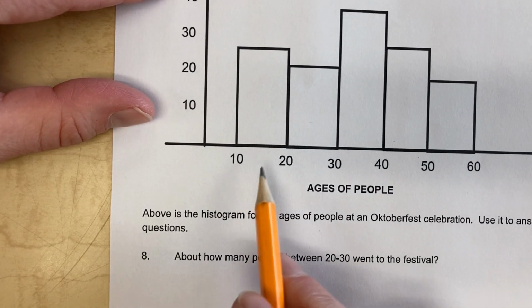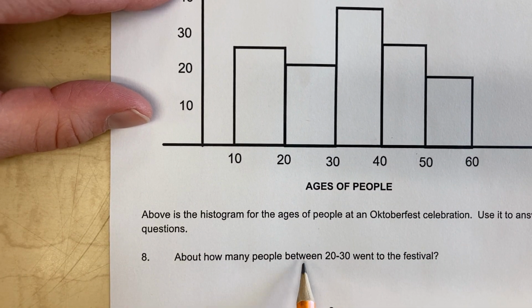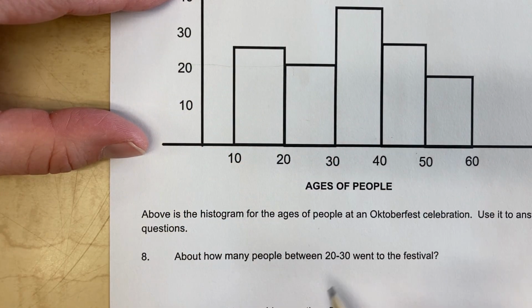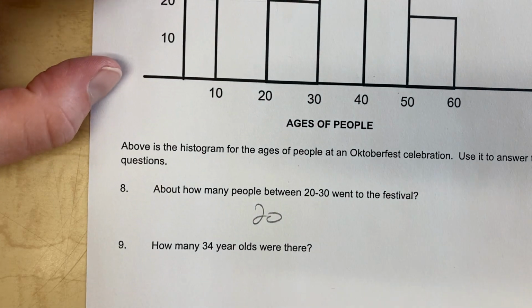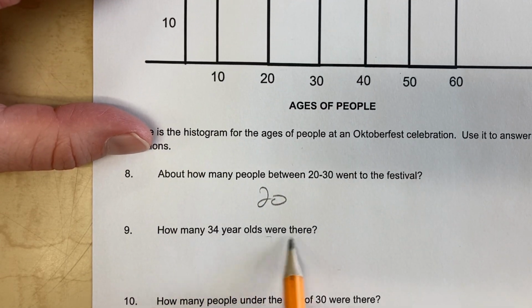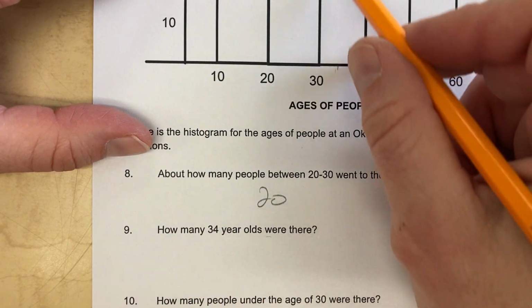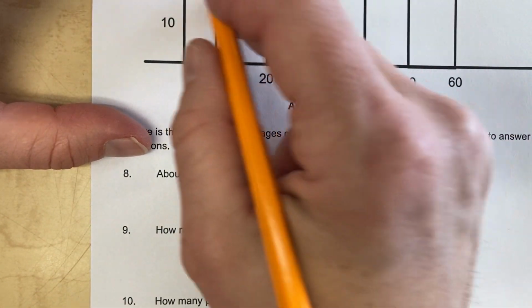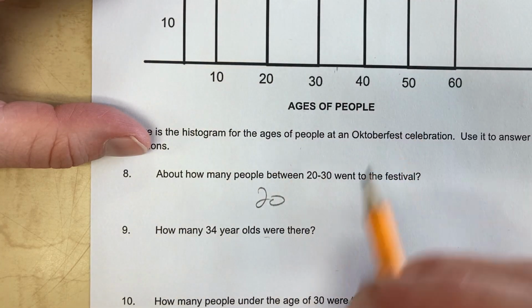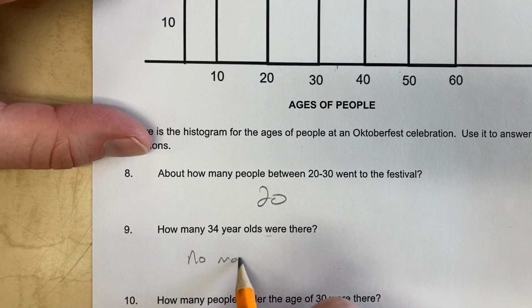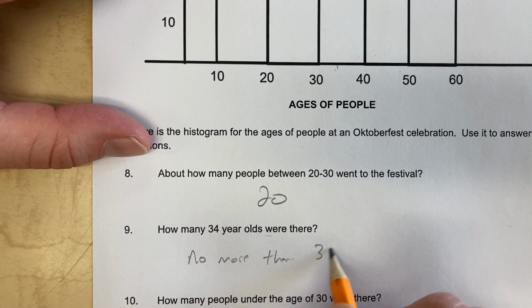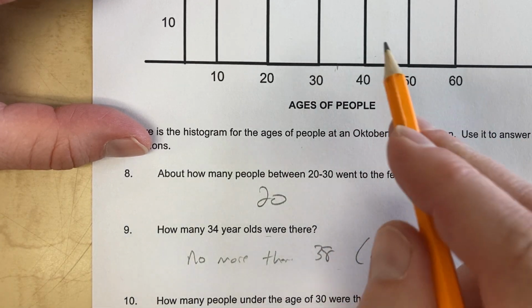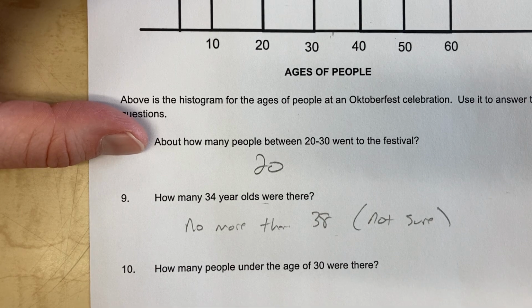All right, so then we get this histogram here. It says how many people between 20 and 30 went to the festival. It looks like we're just about at that 20 mark. I'd say about 20. If you went a little higher, I wouldn't argue with you. How many 34-year-olds? Again, 34 is in this category. We don't really know. It looks like it's somewhere around 38-ish, so no more than 38, but we're really not sure because we don't know for sure what the individual ages are in there.